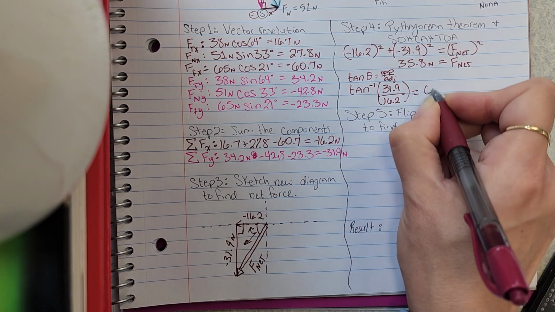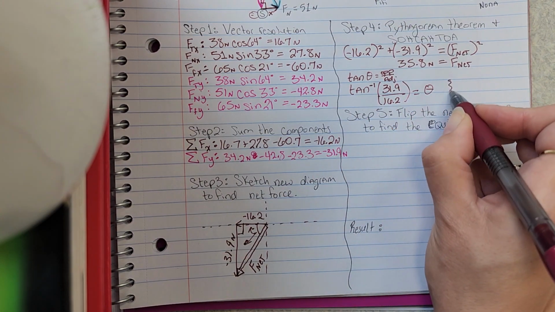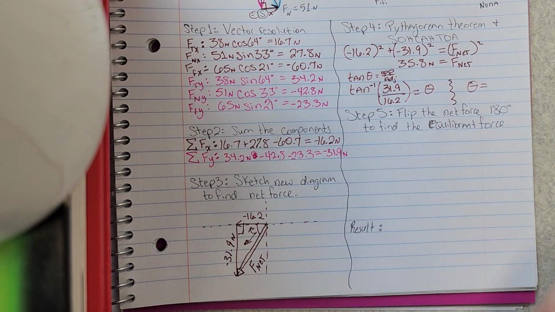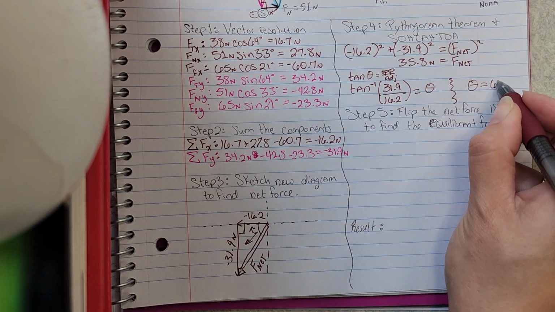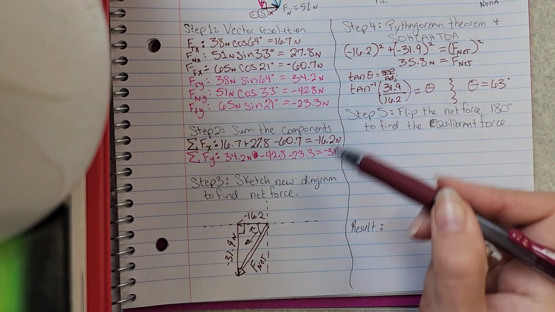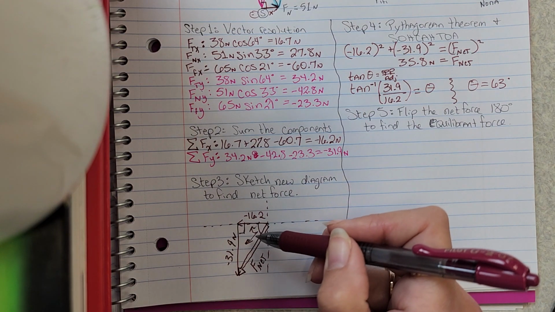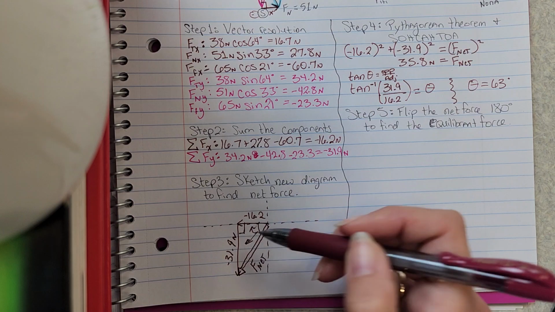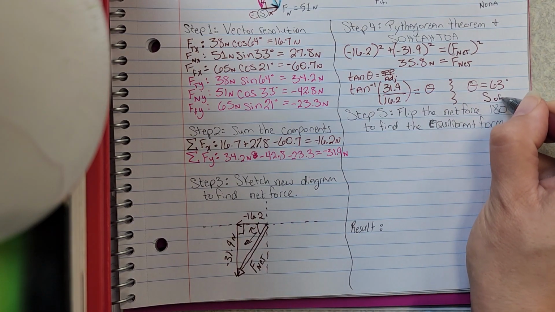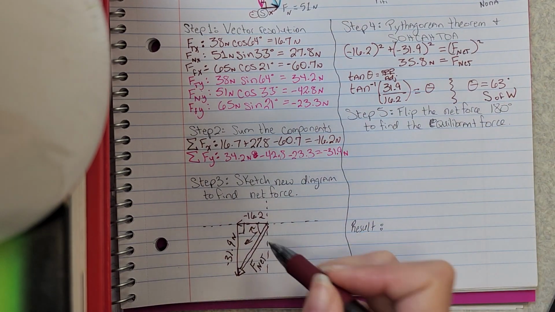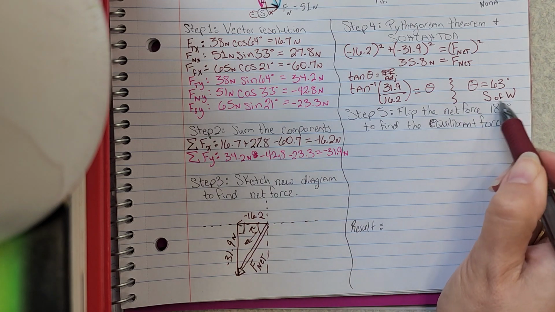And that is equal to angle theta. So theta, make sure your calculator is in degrees, is 63 degrees. Now the net force is measured here from the west axis. So this is 63 degrees south of west. Your graph is very important because it gives you a direction.